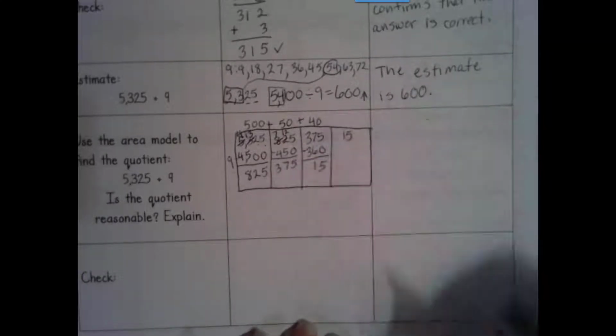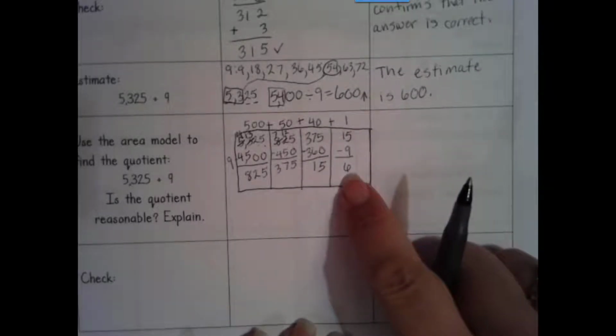More on top, no need to stop. Numbers the same, 0's the game. I can still take a group of 9 out of 15, so I bring it up here. I can take one group of 9. 15 take away 9 is 6. I can't take another group of 9 out of 6, so I'm done, and that's my remainder.